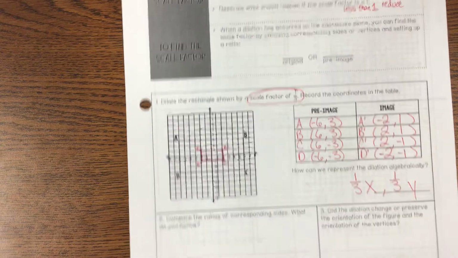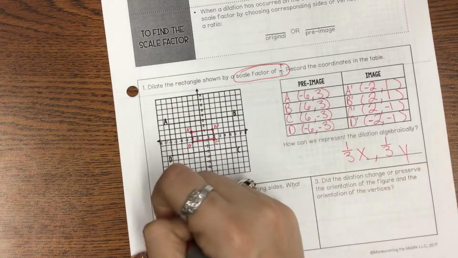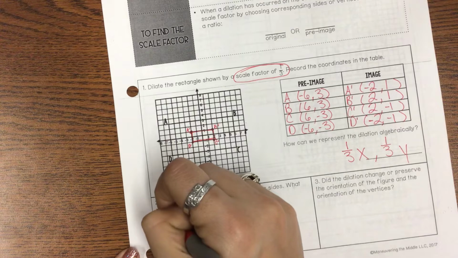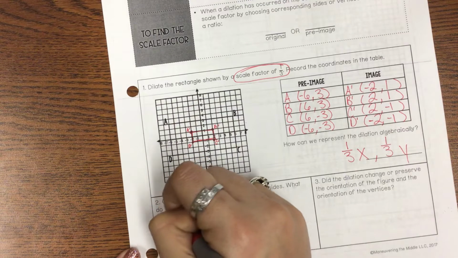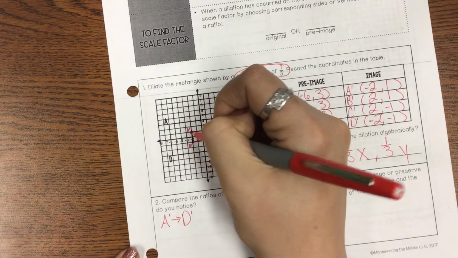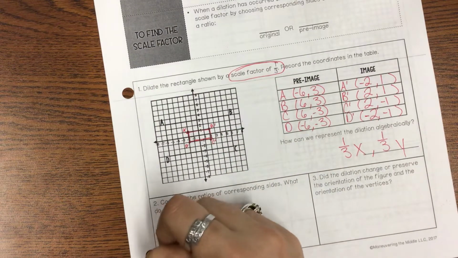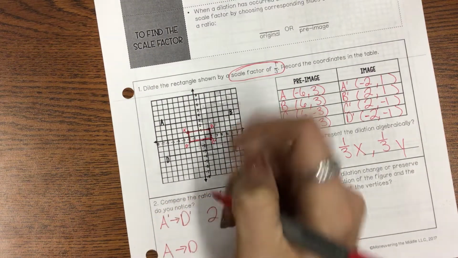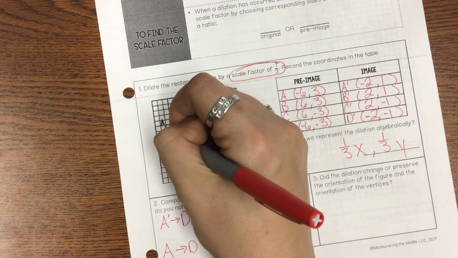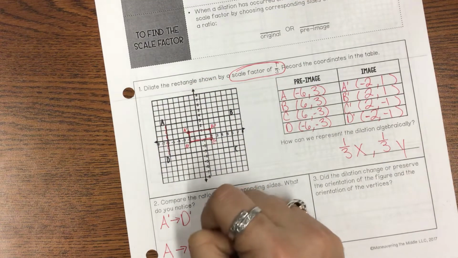I can even do the same thing with my sides. If I see that this shape, from A prime to D prime, if I look at that new shape, that side is 2 boxes long. If I look at from A to D, where I started, it's 1, 2, 3, 4, 5, 6 boxes long.